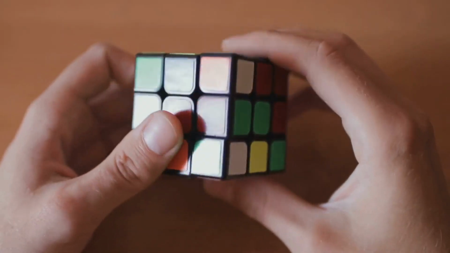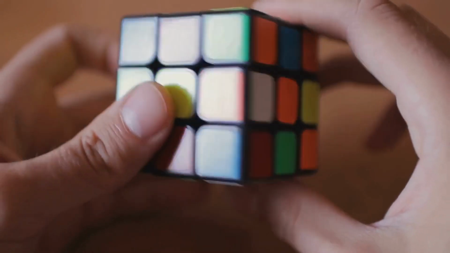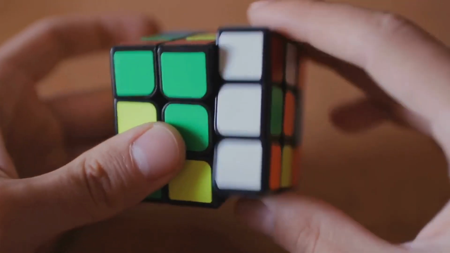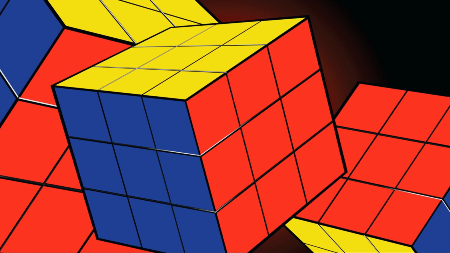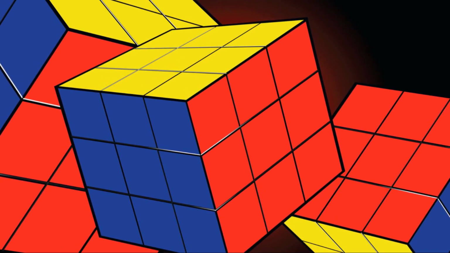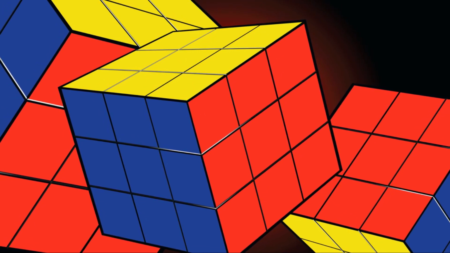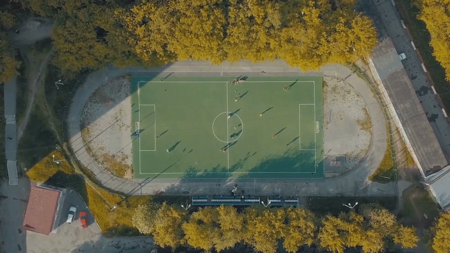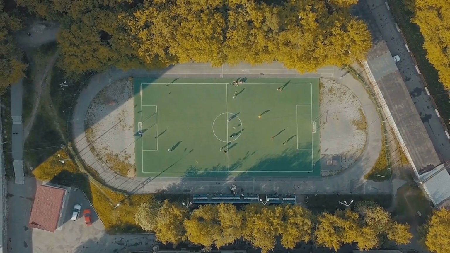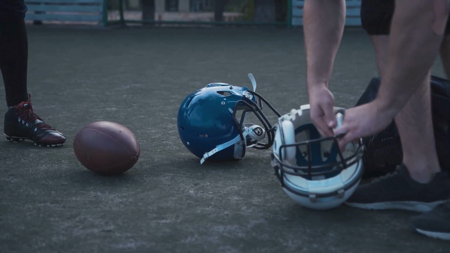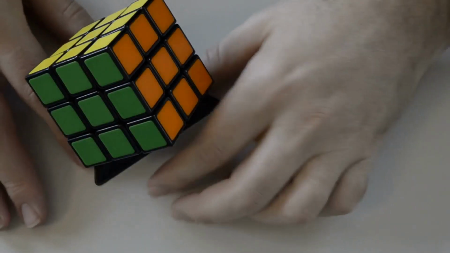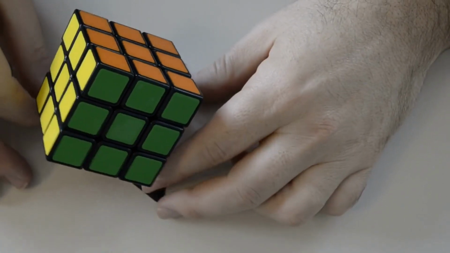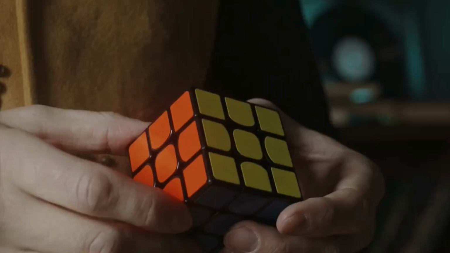Edges are the cubies with 2 colors. They're found between the centers. Finally, corners, as the name suggests, occupy the corners of the cube. They have 3 colors. Understanding these basic building blocks is crucial to understanding the moves we'll make. Think of it like a football team. The centers are your fixed goalposts, the edges are your midfielders, and the corners are your strikers. Each has a specific role to play in achieving the final goal, a solved cube.